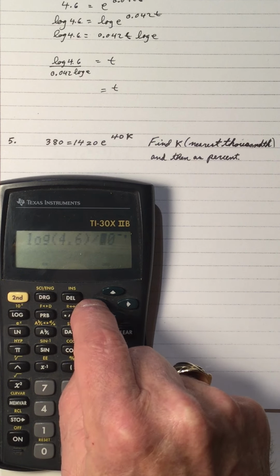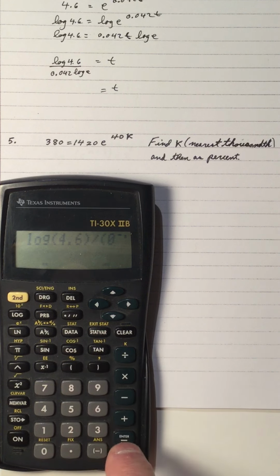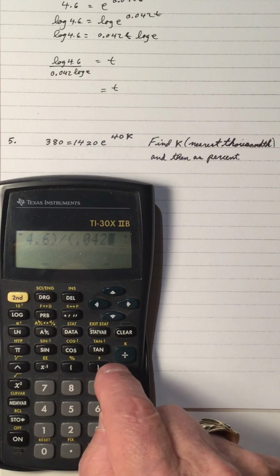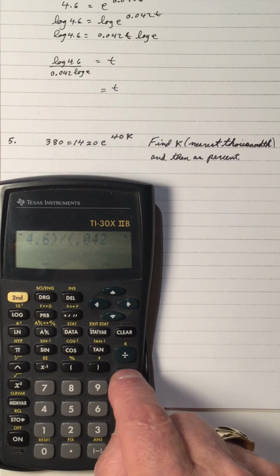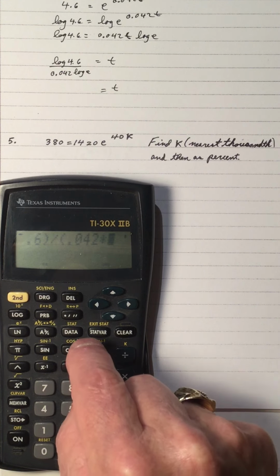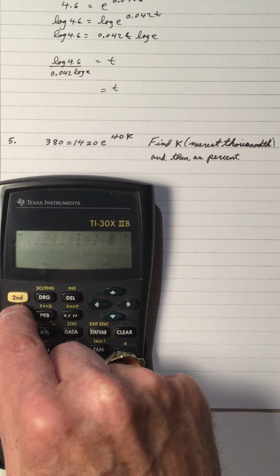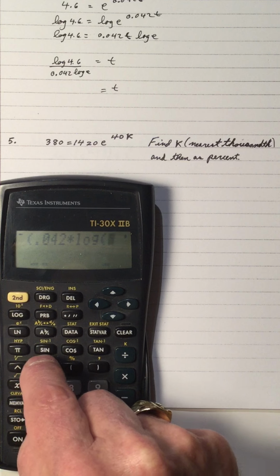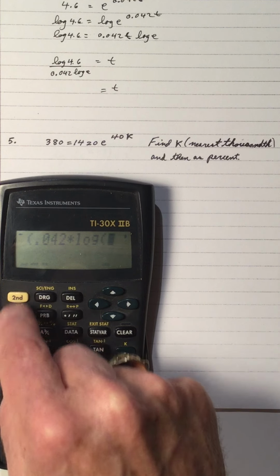I have to be careful. I have 0.042, and we're going to multiply that by log of e. Let's go and get the e.